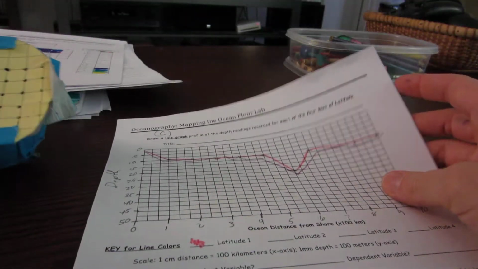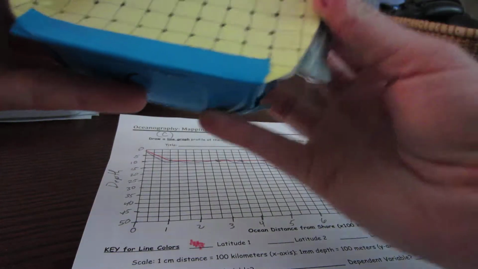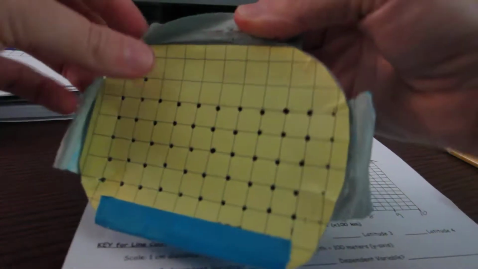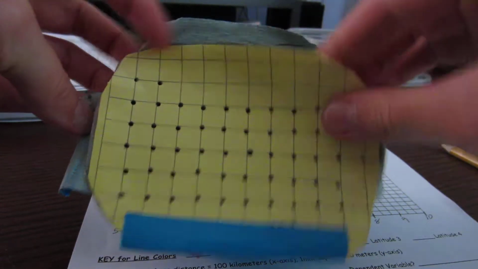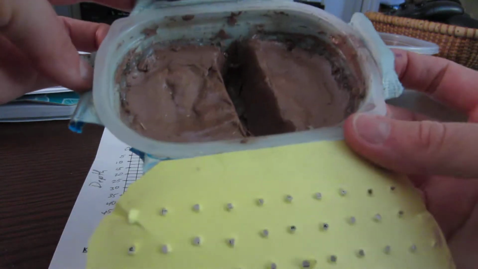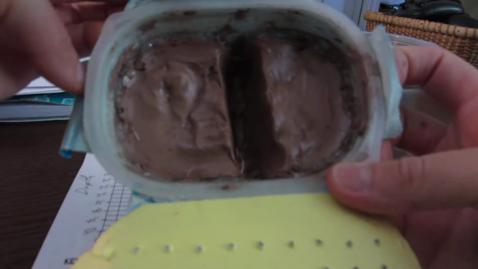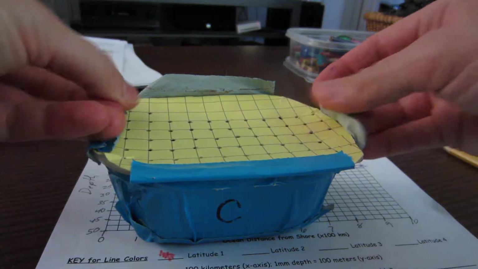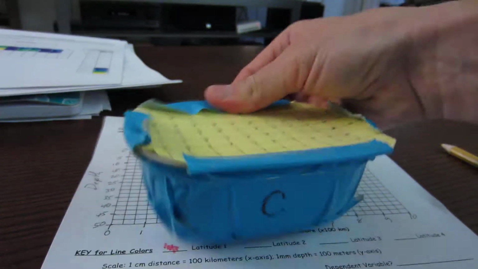So again, we've made our hypothesis, we've done our data collection, and now we open up our box to check, is our hypothesis correct? And look, that looks like a trench to me. What do you think? That's a pretty cool trench. I like that. All right, so our hypothesis is correct, and we have again gone through the scientific method.